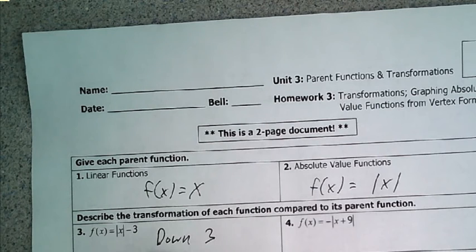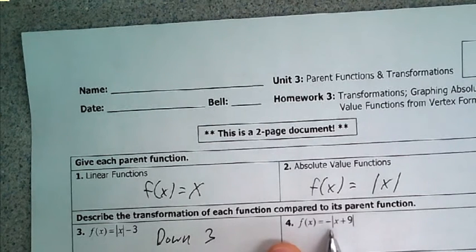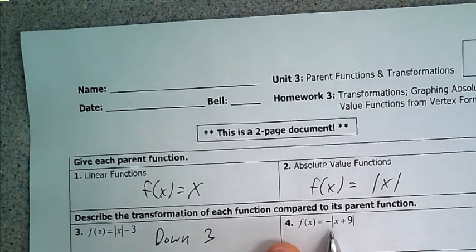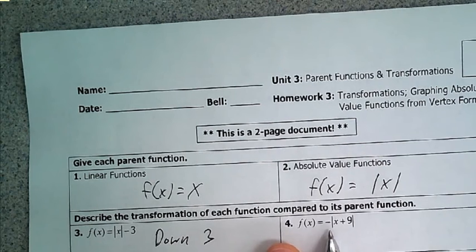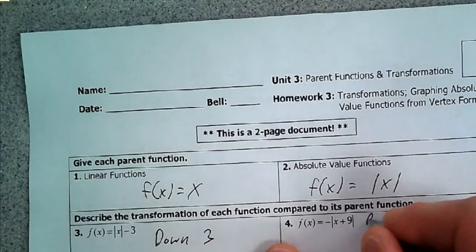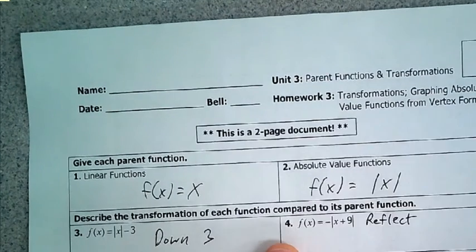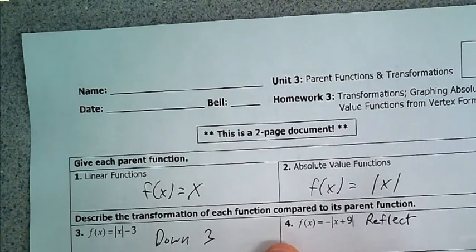Alright, Clay, what is this minus out front telling us to do? It's a negative, yes, but what does it tell us to do? It's a reflection. Very good. So we're going to say reflect. And then the +9 tells us to do what?